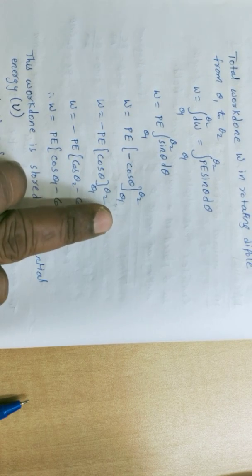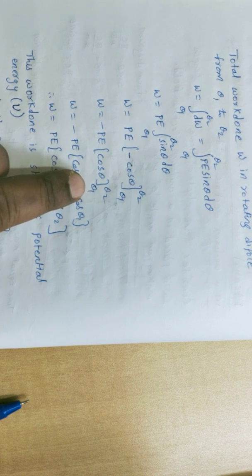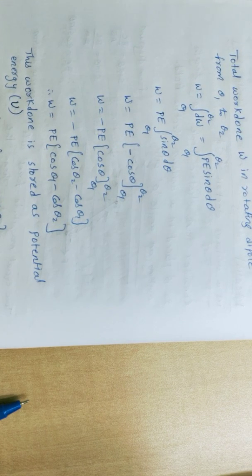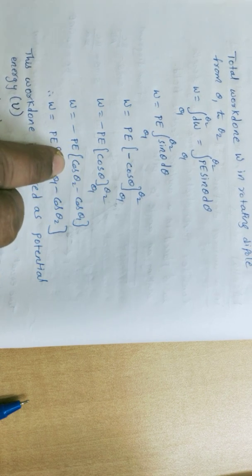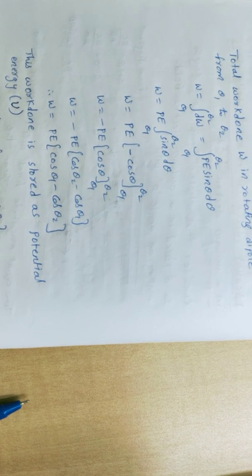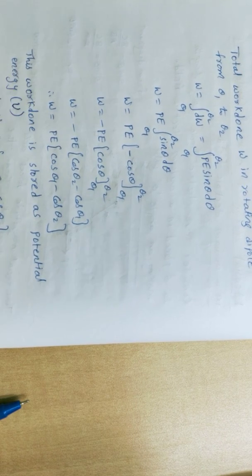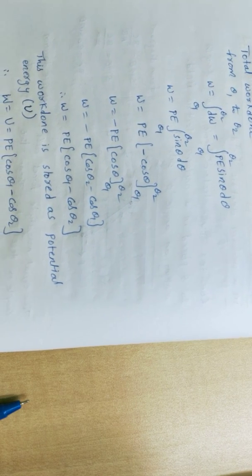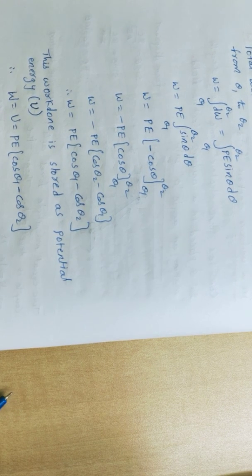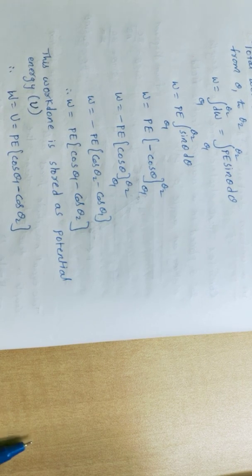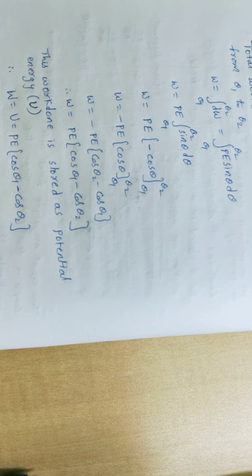Here the upper limit is theta 2 and the lower limit is theta 1. By integral formulas, W is equal to minus P into the upper limit value, that is cos theta 2, minus the lower limit value, cos theta 1. By multiplying with minus in the next step, we get W is equal to P into cos theta 1 minus cos theta 2. So friends, this work is actually stored as a potential energy.